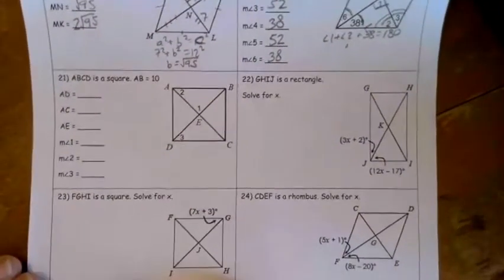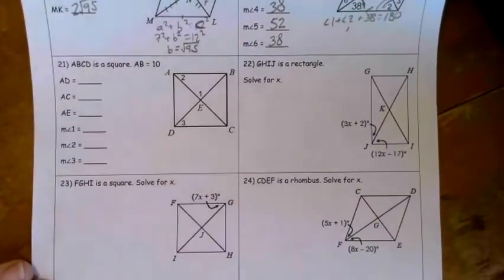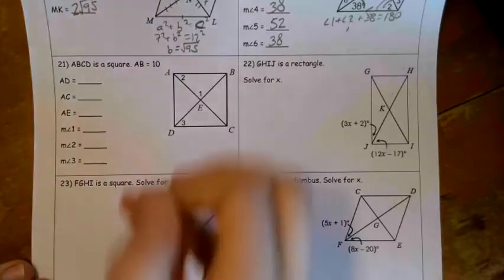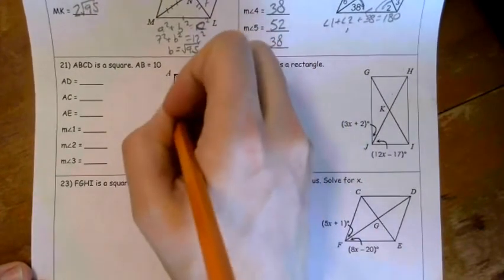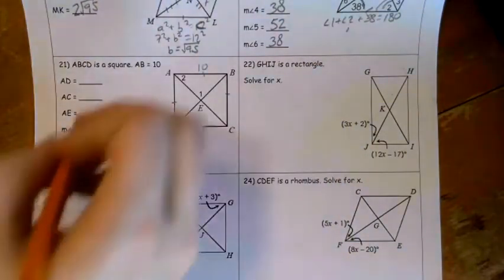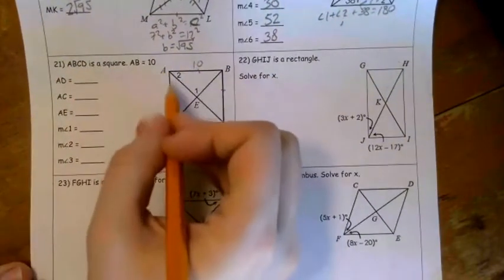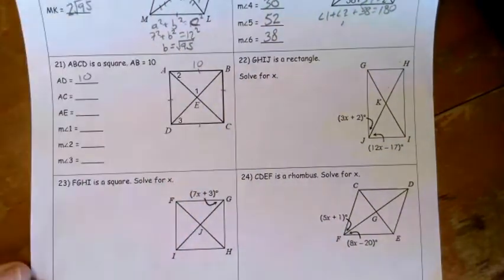All right, let's check out the last 4. We know ABCD is a square. They tell us that AB is 10. For a square, it means all of these sides are congruent. So AD, which is this guy right here, is also going to be 10.